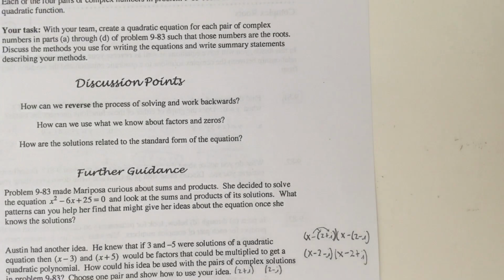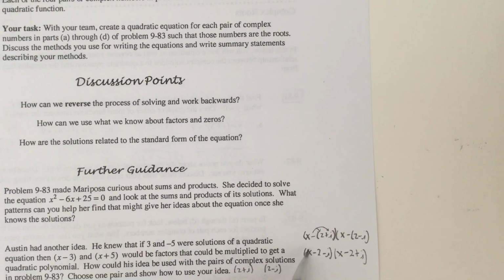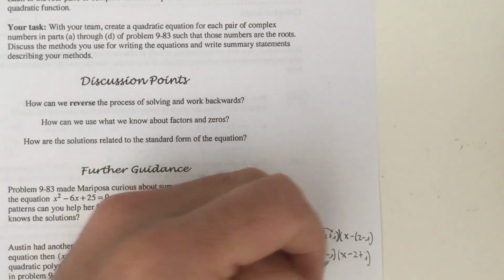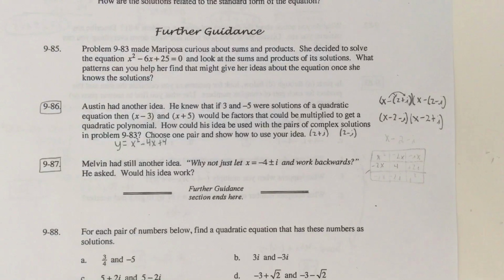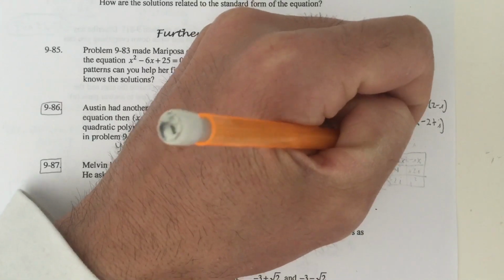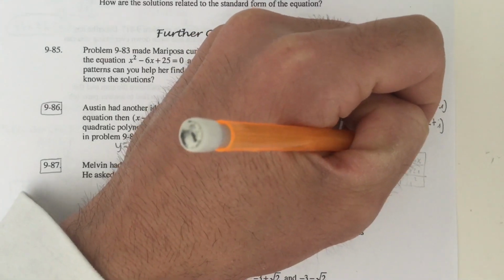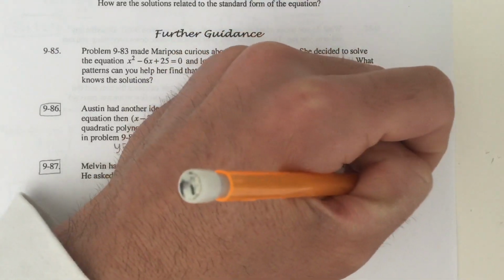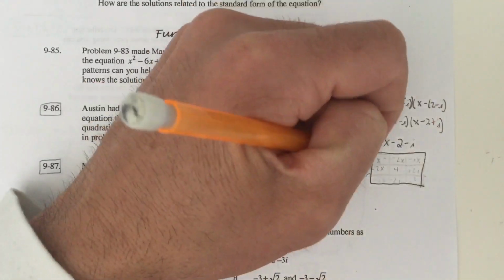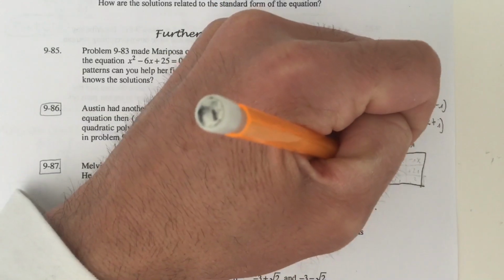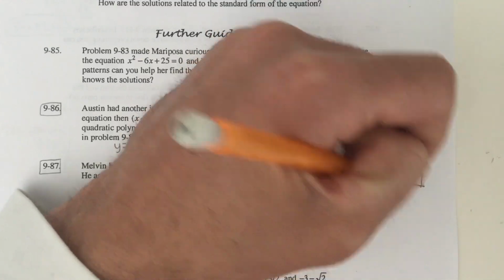And so now you're doing a trinomial times a trinomial. You could do this one a couple ways. You could take the x times all three terms, the negative 2 times all three terms, the negative i times all three terms. I like to do the area model for that. If you don't do the area model, that's fine, but whatever way you can multiply these is fine. So I'm going to write the x minus 2 minus i on the top, and the x minus 2 plus i along the side, and then I multiply.